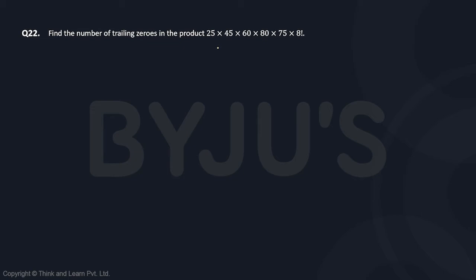So what I'll do is I'll start by factorizing these numbers. So 25 can be written as 5 square. Then 45 can be written as 5 into 9, or I can say that 5 raised to the power 1 into 3 square. There is no need to write 3 square because we need to find out the trailing number of zeros or the power of 10 or the power of 2 and 5. So power of 3 is not required, but still I'm writing it.